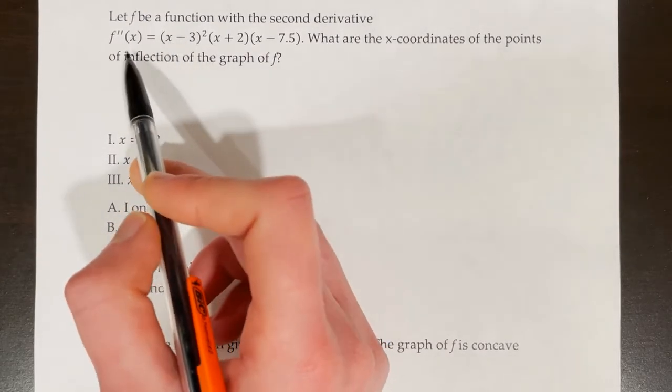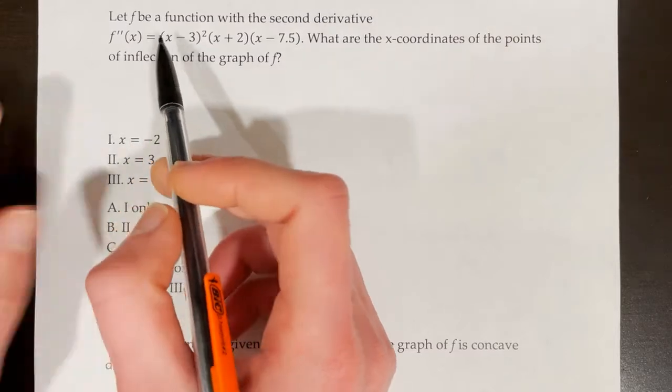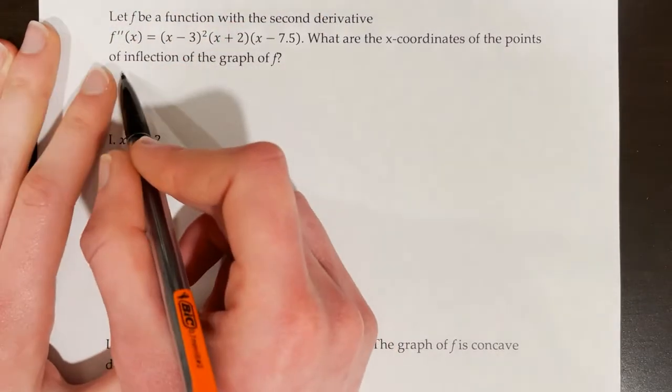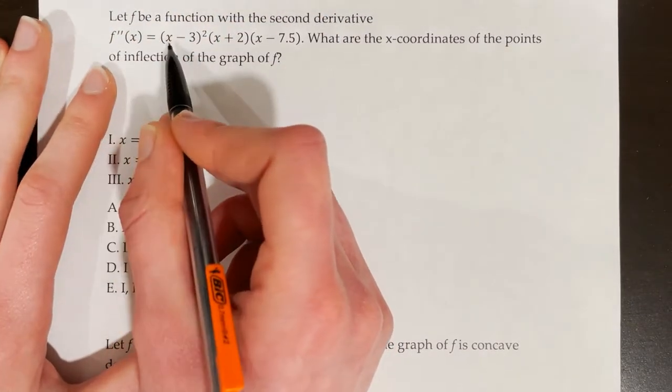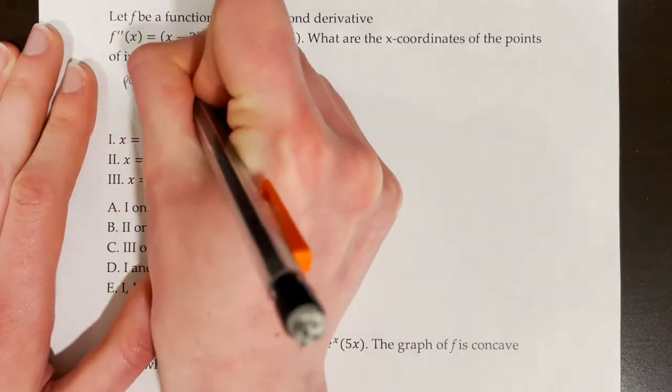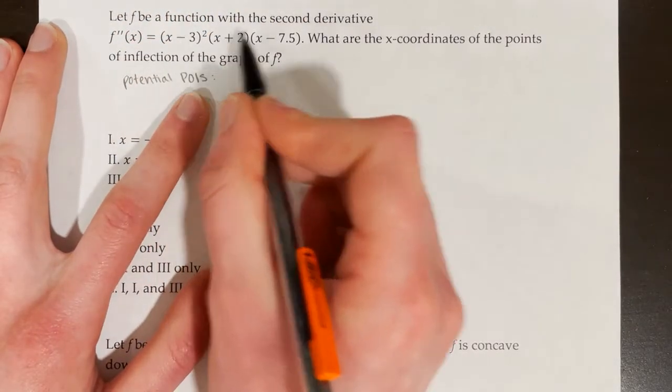There aren't any that we can plug in that are going to make f double prime of x undefined, but we can start a list of potential points of inflection that will make f double prime of x equal to 0.